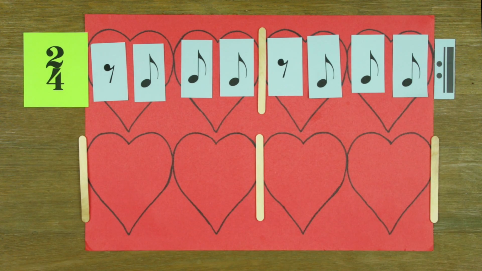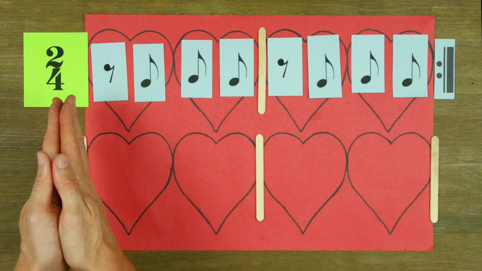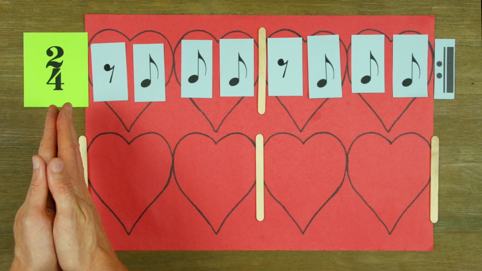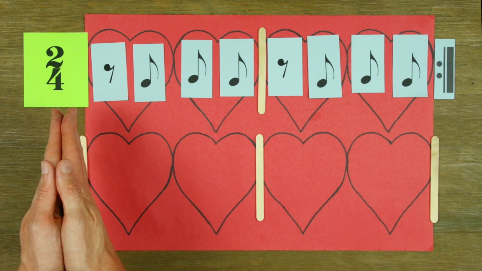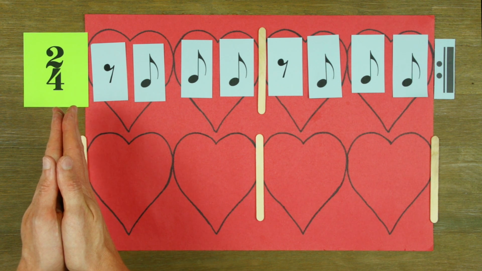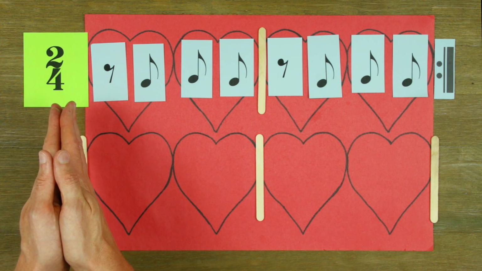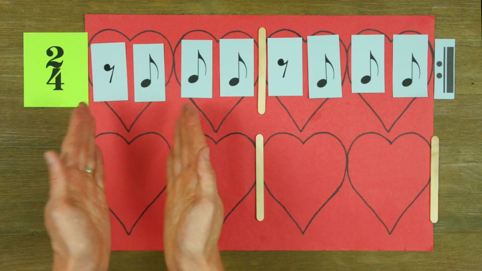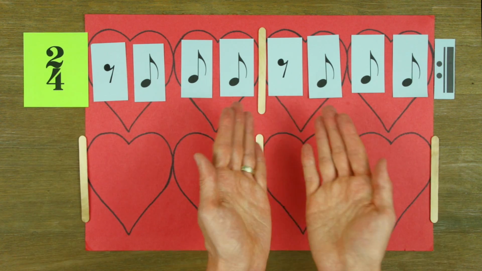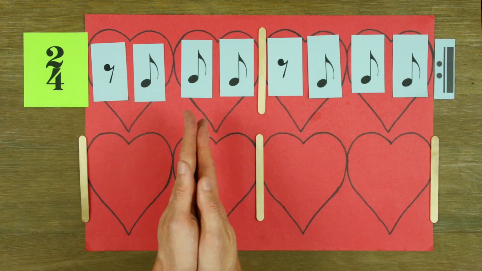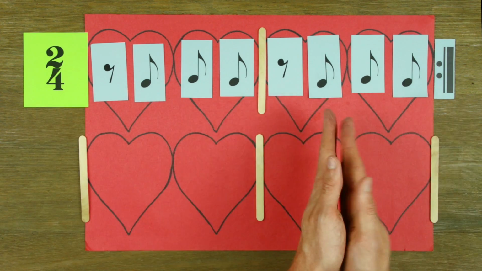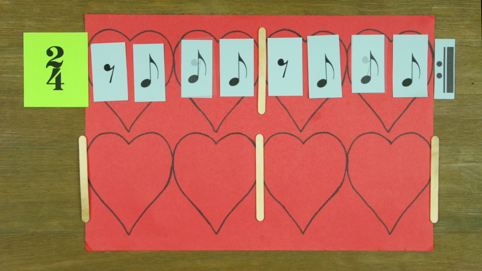Okay, let's try it together now. We'll count an empty measure of 1 and 2 and, since we're in 2/4, and then we begin. Try it with me. Count out loud and clap. Here's the empty measure. Ready, go. 1 and 2 and 1 and 2 and 1 and 2 and 1 and 2 and 1 and 2 and.